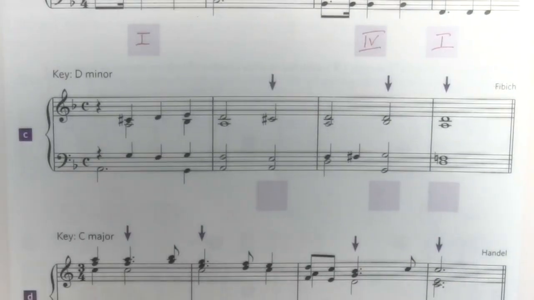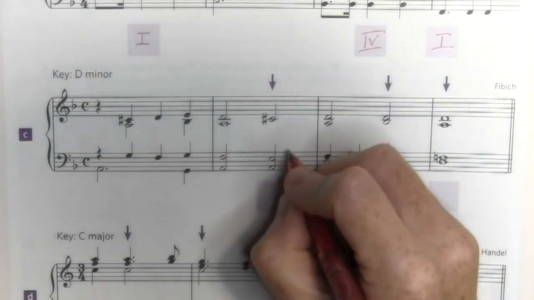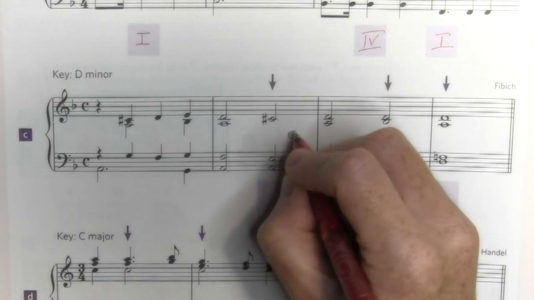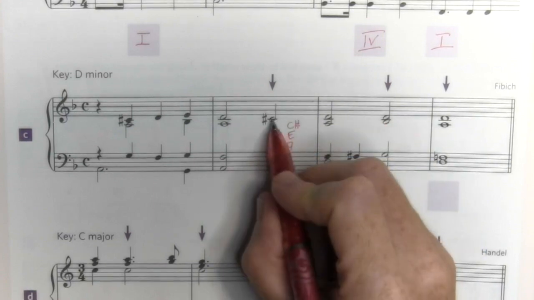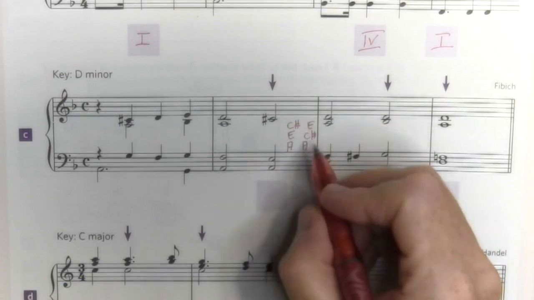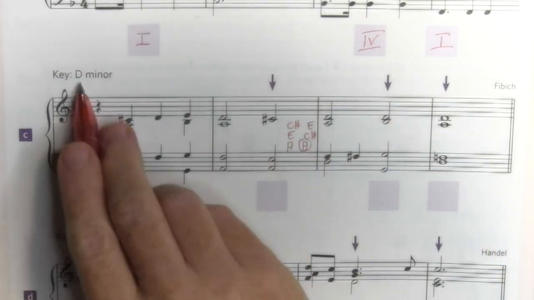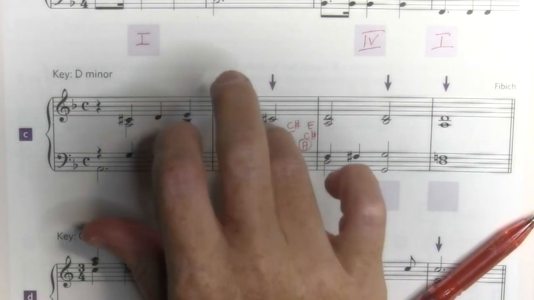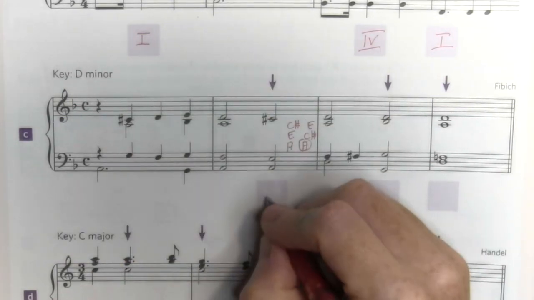Okay, D minor. La, Mi and Do sharp, the leading note. La, Si, Do, Re, Mi in order. La for D minor, Re, Mi, Fa, Sol, La, the fifth.